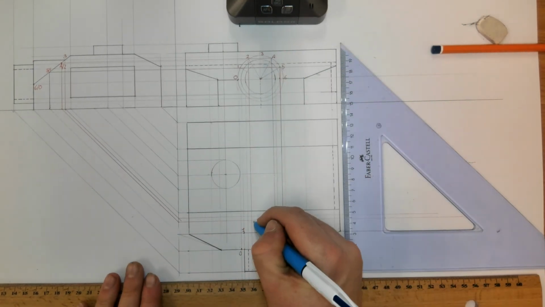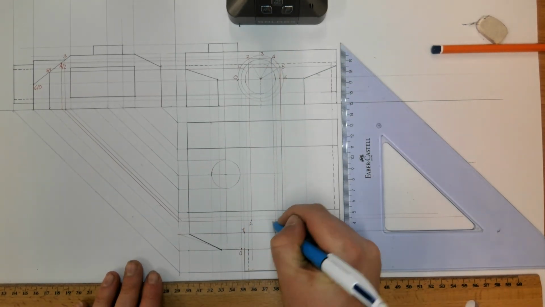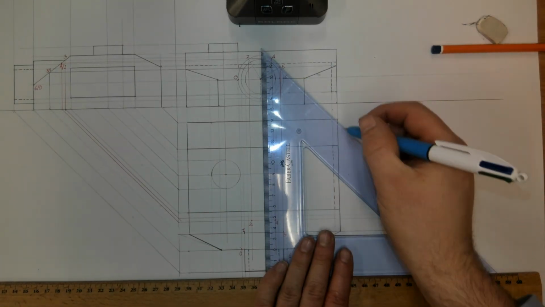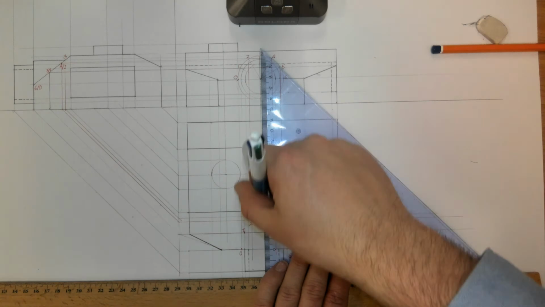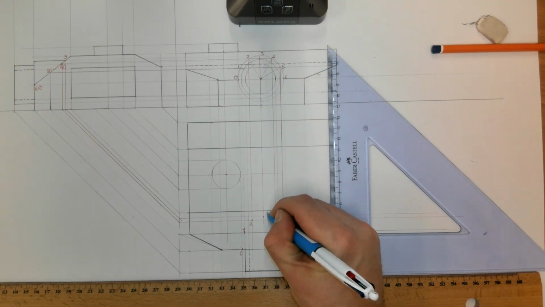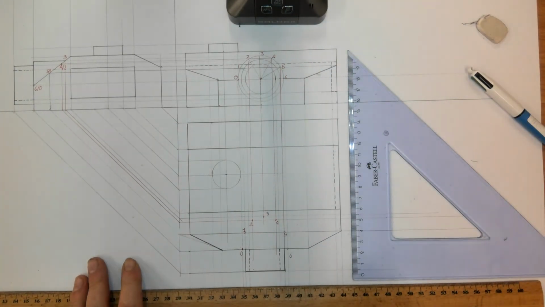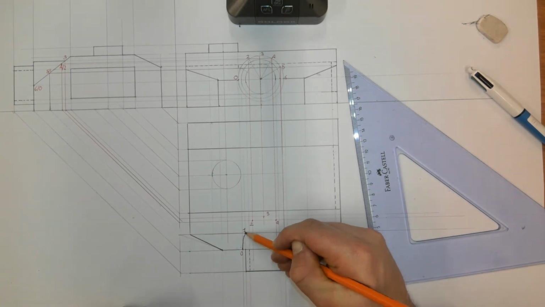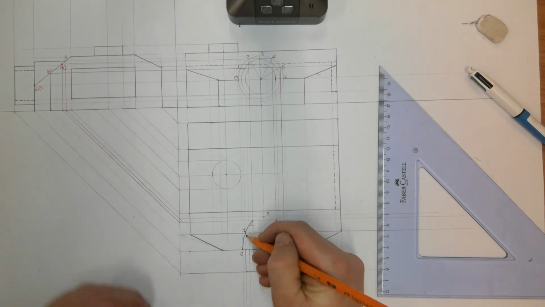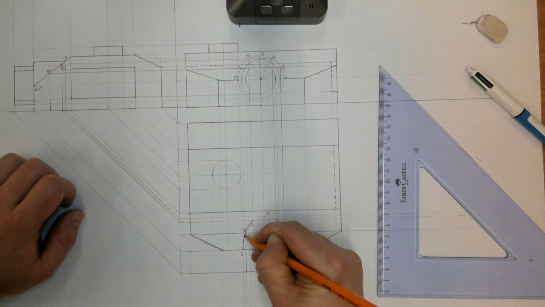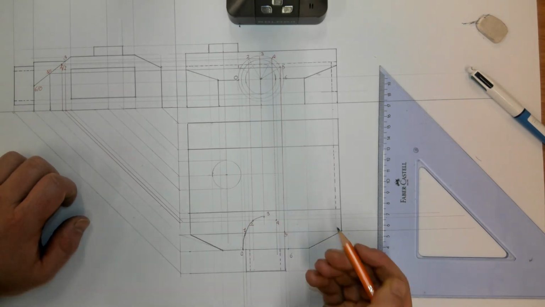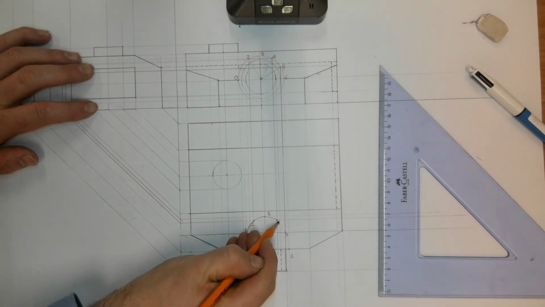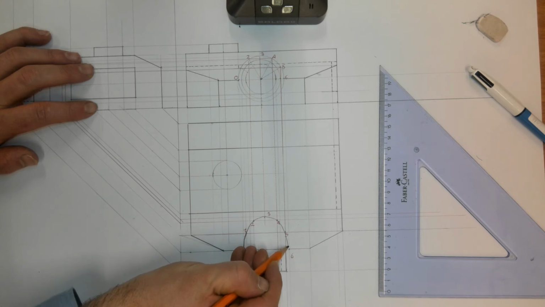So here's 0.2, there's point 4, and then 3 can be brought down, so there's point 3. Okay, then we can freehand sketch these in. So freehand sketch the points in.